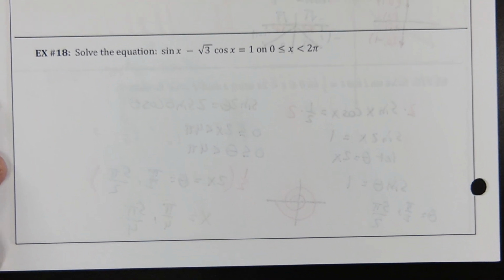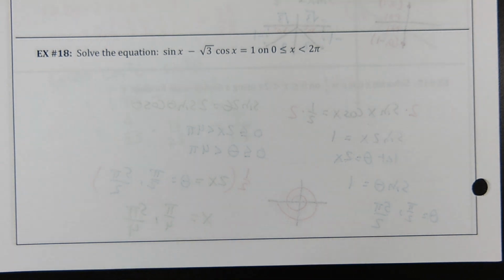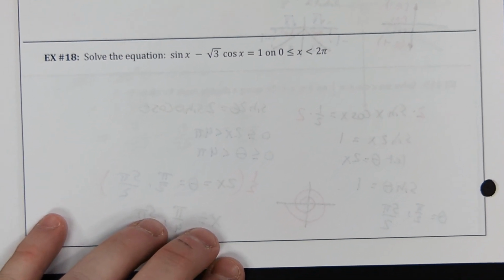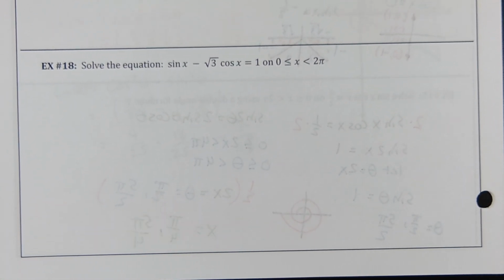And this last question, I'm not gonna lie, in second period, we did it a really hard way. Can you take a guess at what that really hard way was? If you square both sides, like we did here. And that's how we did it. And it works, and we got to the right answers. But it was more work than I want to do.